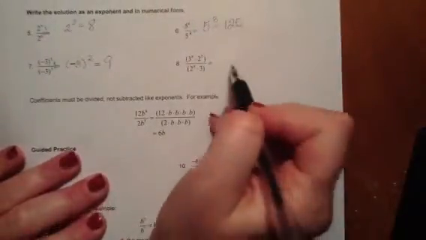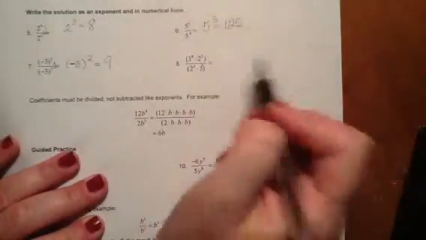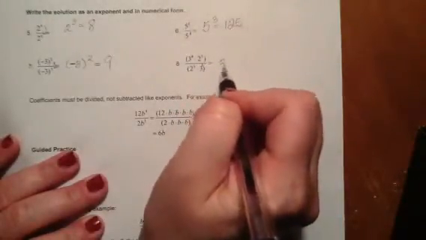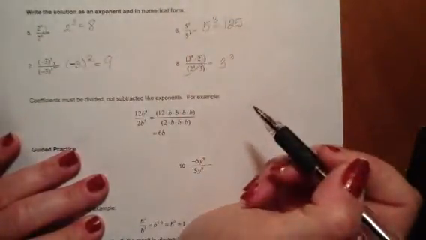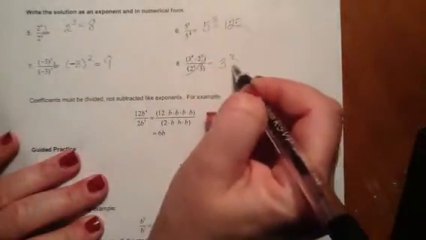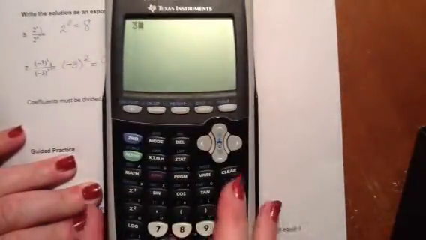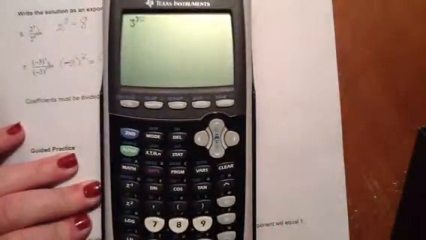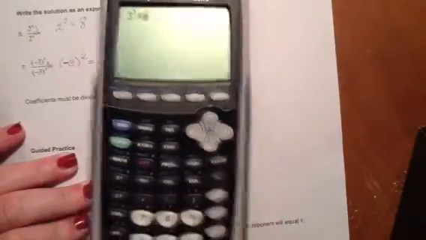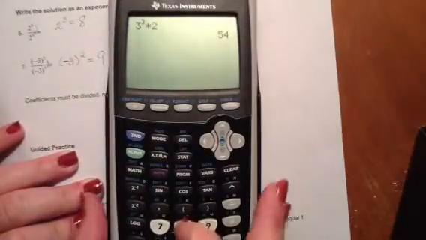Okay, so for number 8, we have four threes on top and 1 three on the bottom. So 4 minus 1 gives us 3. So we have 3 to the third. Then we can look at our 2's. 5 minus 4 gives you 1. So then I could put this in the calculator. I could say 3 to the third, 3, exponent, 3, and then times 2. You don't have to put the exponent of 1, you can, but it's just going to be the number itself. Gives us 54.